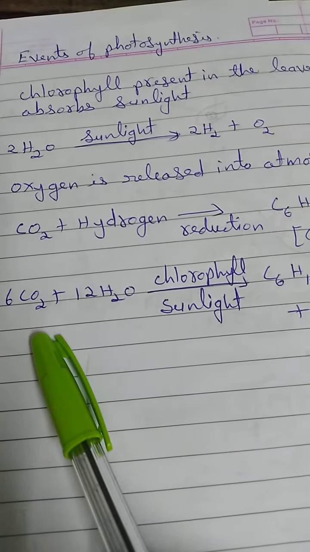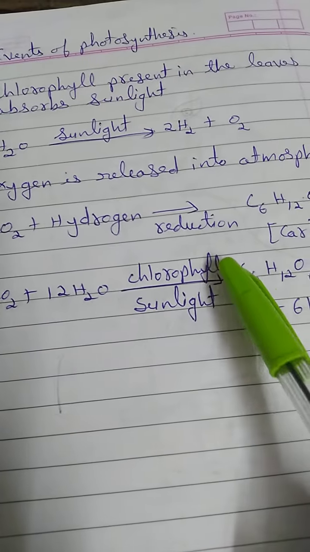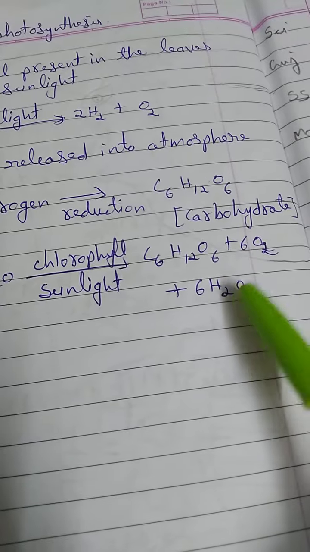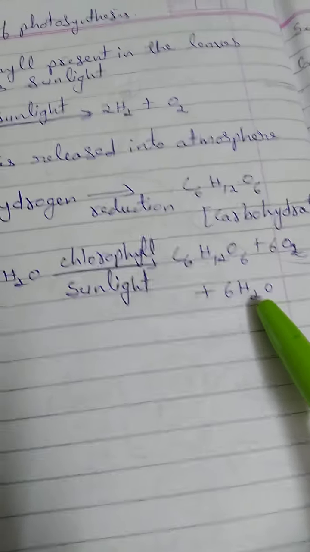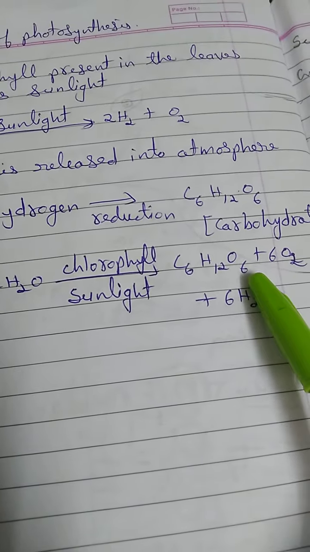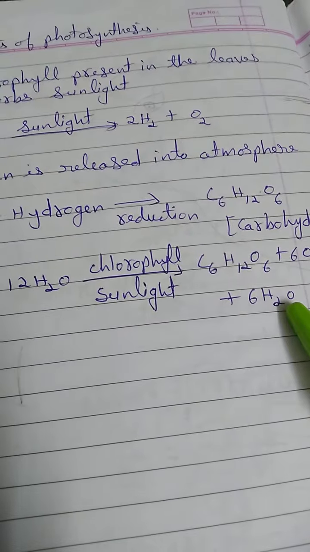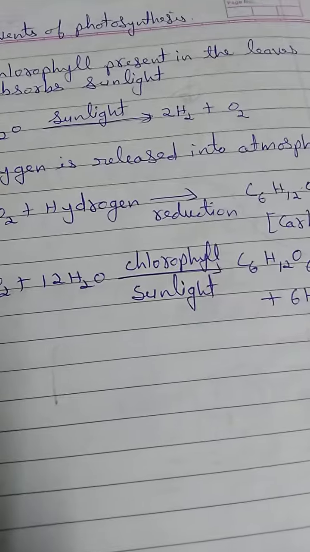That is, carbon dioxide reacts with water in presence of chlorophyll and sunlight and forms carbohydrate, and oxygen is released and water is also released. Because of this, when the water gets released, the air surrounding the trees feels cooler, and this is also one of the parts of transpiration.